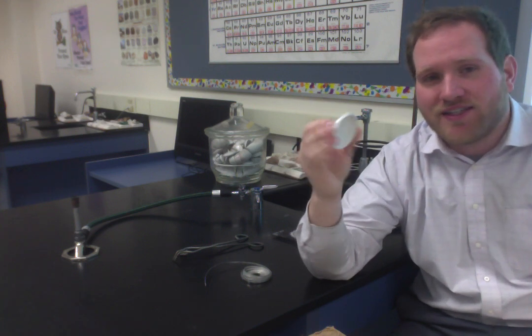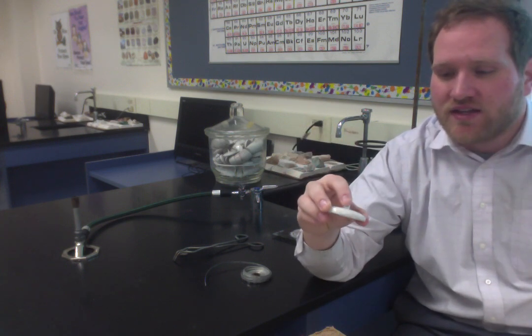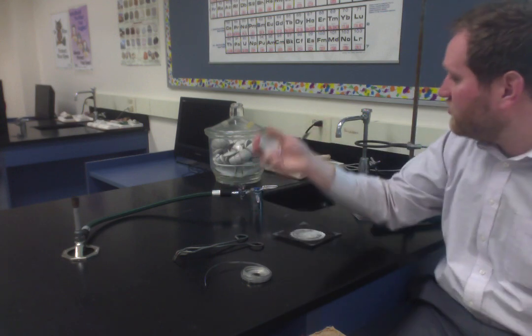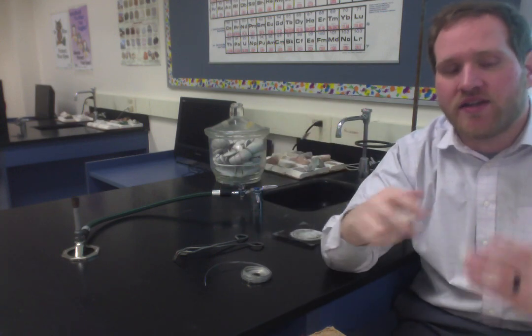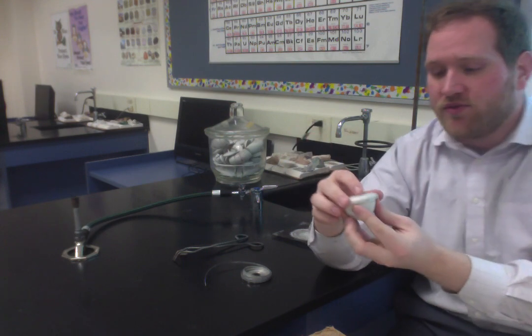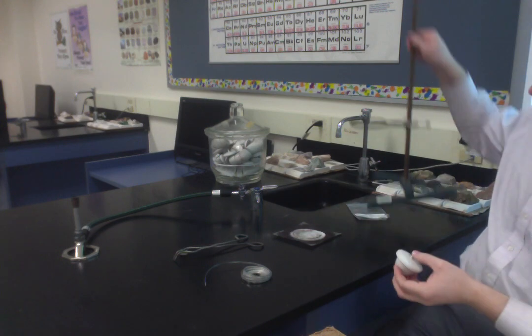That's only because these lids have a tendency to break during labs. I shouldn't say that as if it's expected, but it has happened. And if you find the mass of the lid separately and then the lid ends up breaking on you, you can just grab a new lid, find the new mass of that, and you don't have to restart from scratch. So you're going to find the mass of the crucible, you're going to get the mass of the magnesium, and we're going to burn it.